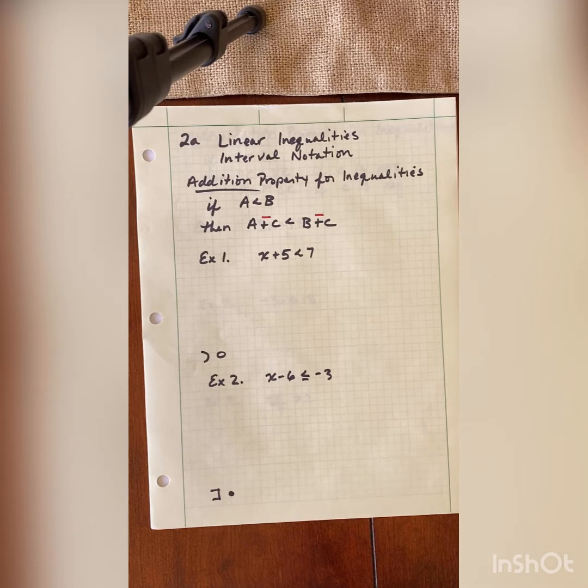Linear inequalities are solved by methods similar to the ones we use to solve linear equations. The only real difference is in the multiplication property for inequalities and graphing the solution set, which we'll be going over here in a little bit.